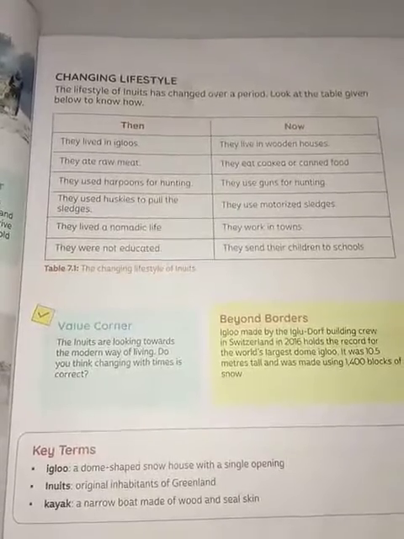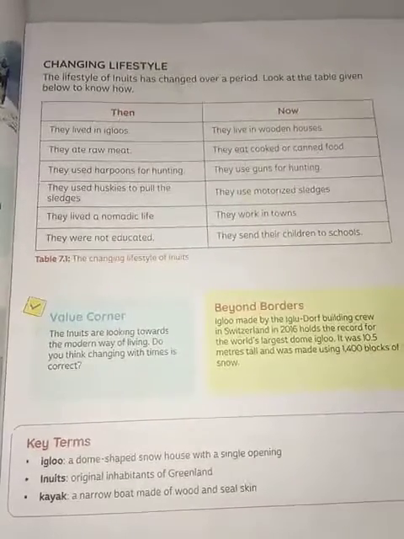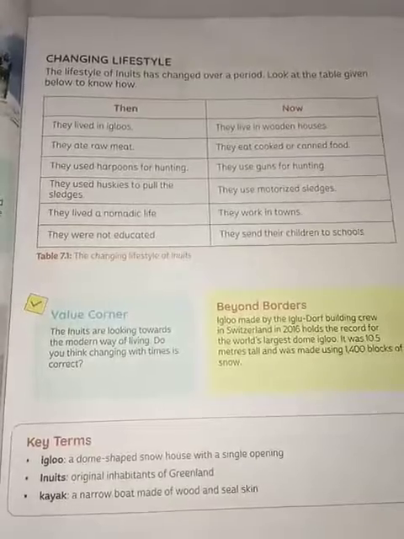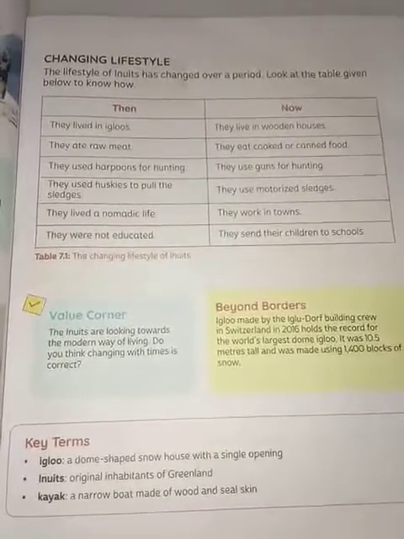So this is all the major things which we studied in this chapter, Land of Ice and Snow. In the next chapter we are moving to the Land of Hot Sands in the coming video. So students, please go through this chapter. We'll revise in tomorrow's class before going to the new chapter.